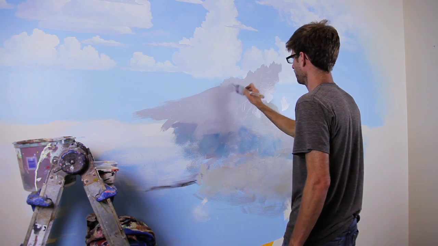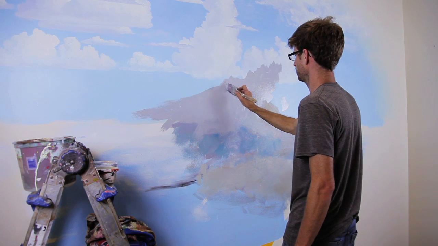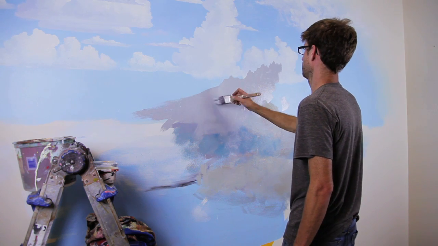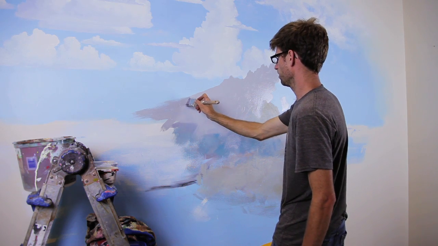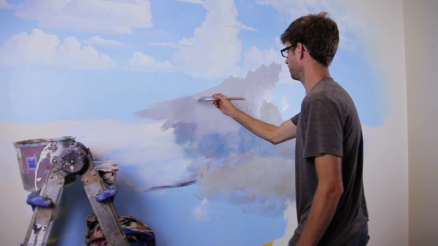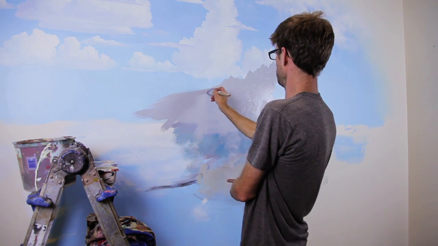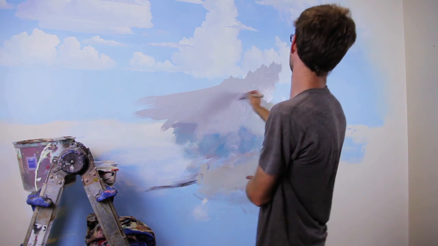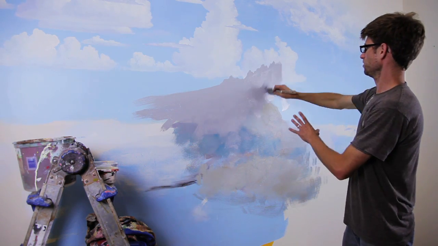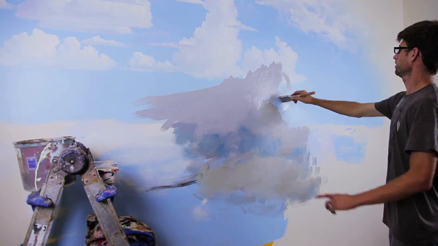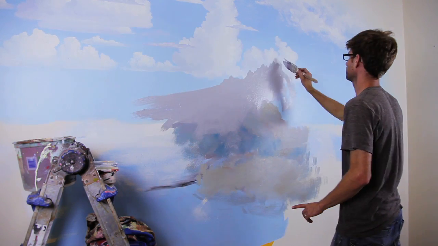I'm thinking rocky pinnacles sticking up, going like this. And then maybe when it gets down in here, this will be greener from trees or bushes or whatever's on this mountain. I'll put some green in it. I want it to be nice and dramatic. Maybe this one will come down.